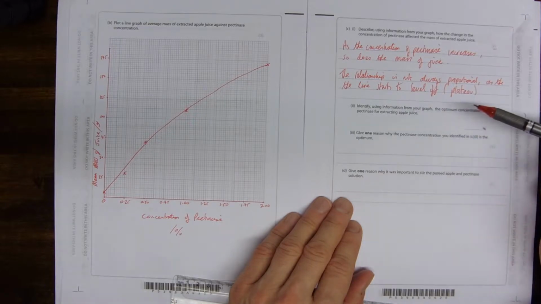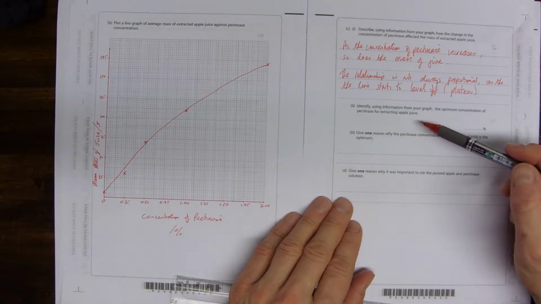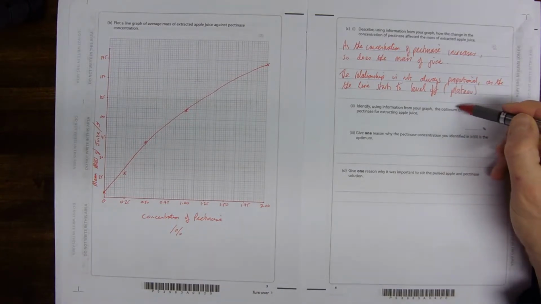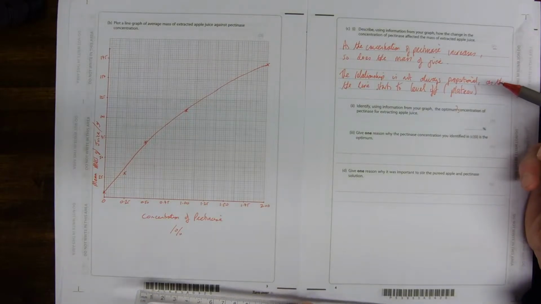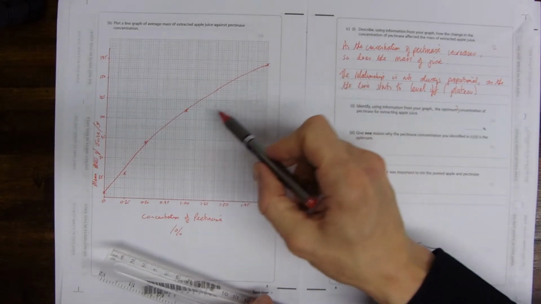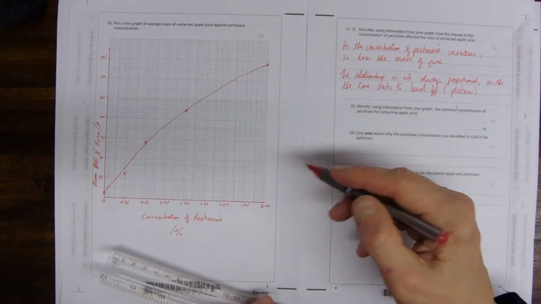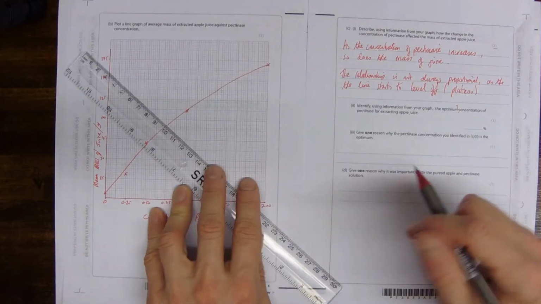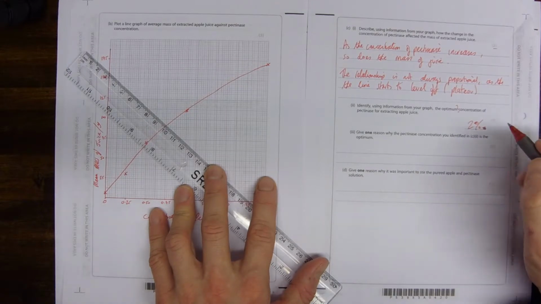Identify, using information from your graph, the optimum concentration of pectinase for extracting apple juice. A bit of a strange one, that optimum. Well, we'd expect an optimum with a pH experiment or a temperature experiment, but not particularly with concentration. So it's our best concentration really, so it's got to be 2, hasn't it? So 2 gives our best mass of juice. So 2%, and the units are there already.